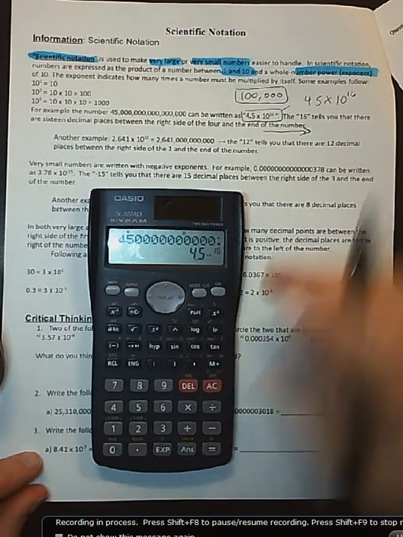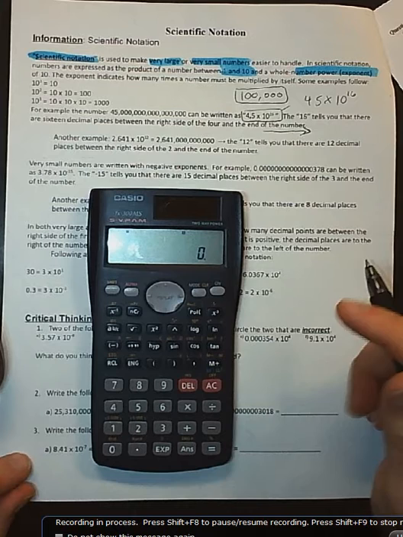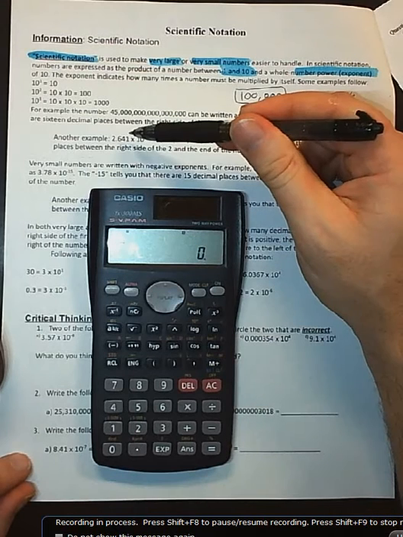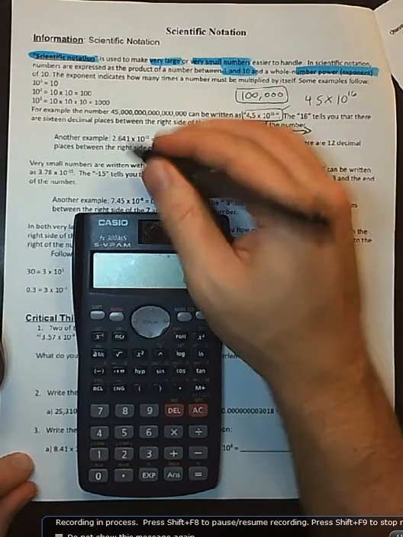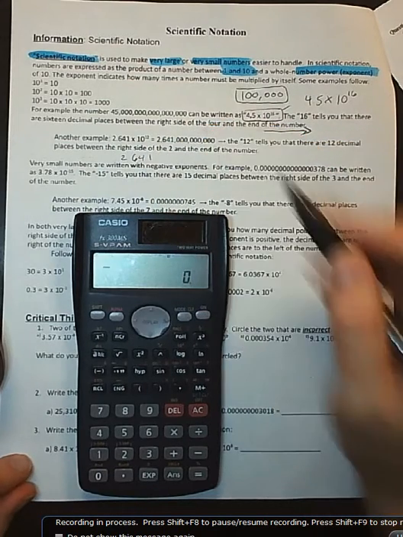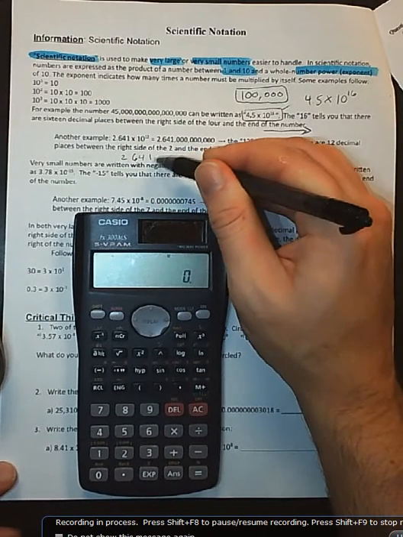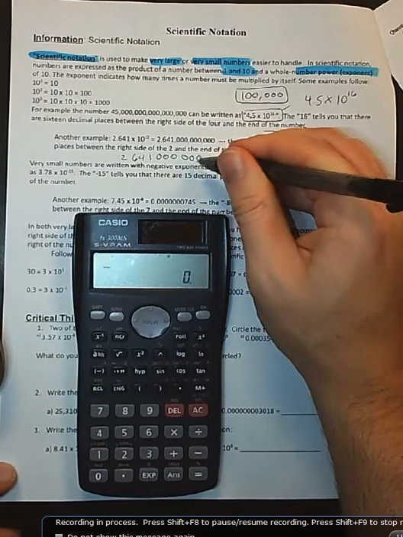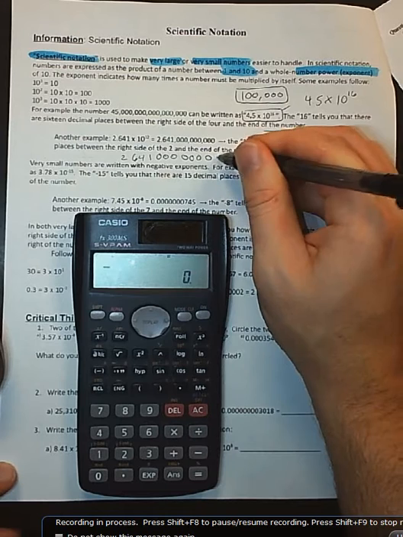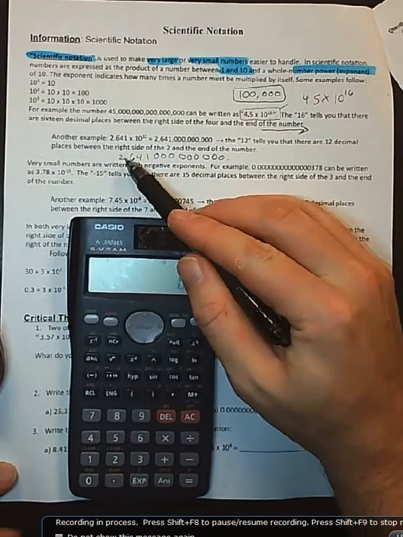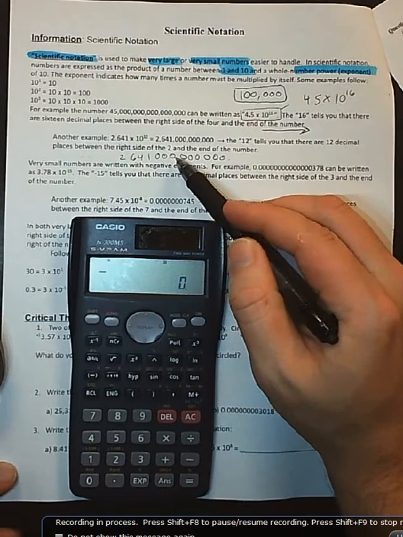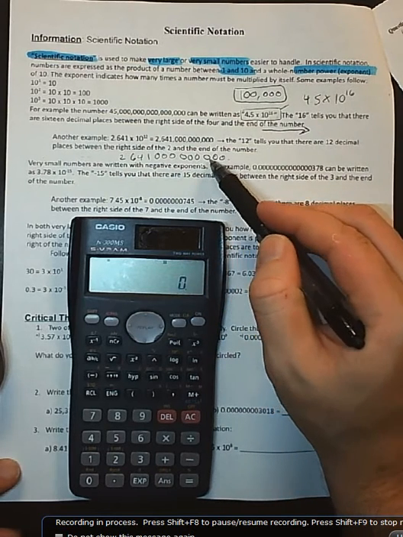Let's do another example. We have 2.641 times 10 to the 12th. So if we were to write this out, 2641, we want to move our decimal place 12 spots. 1, 2, 3, 4, 5, 6, 7, 8, 9, 10, 11, 12.